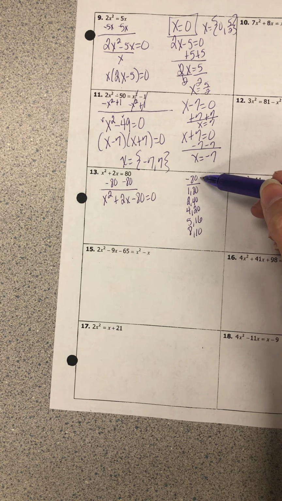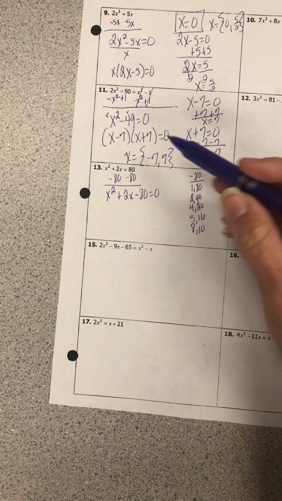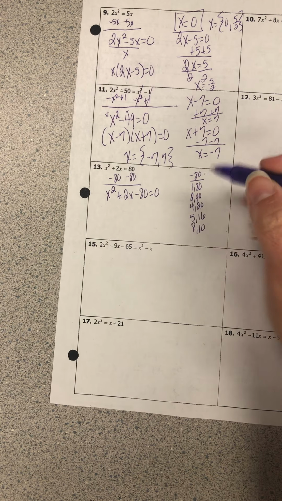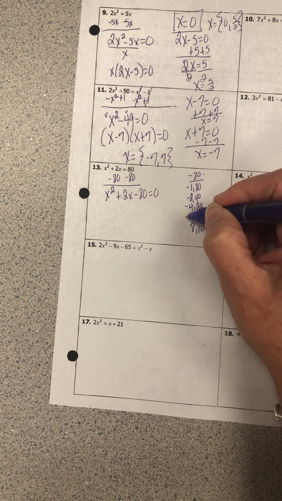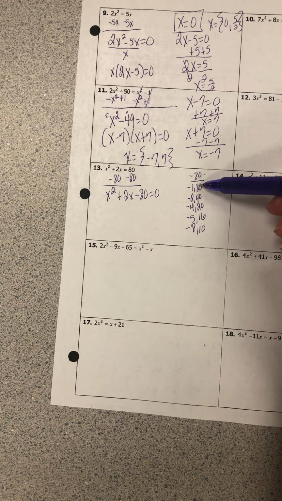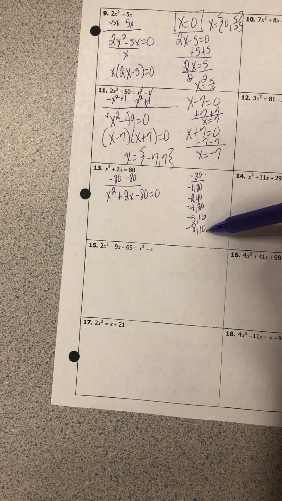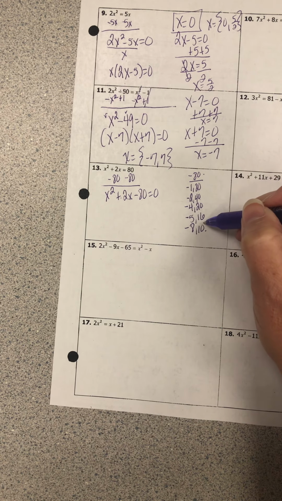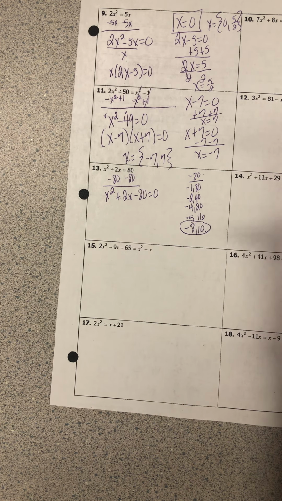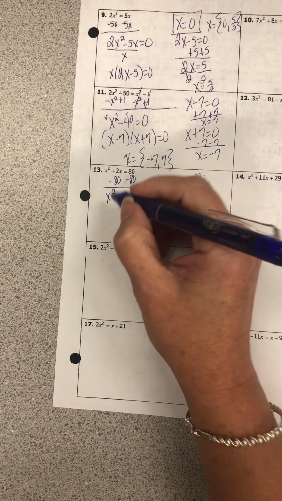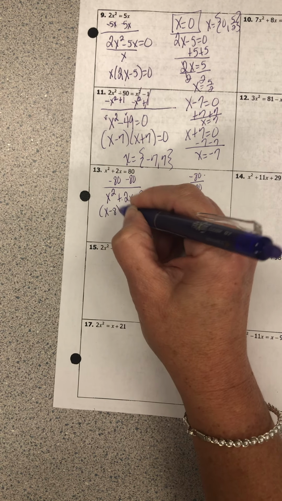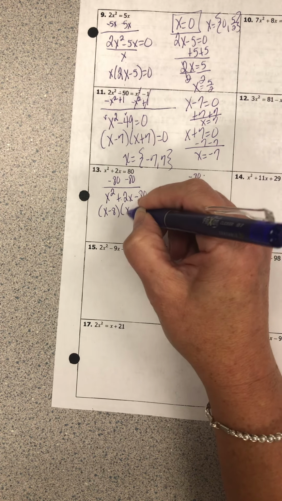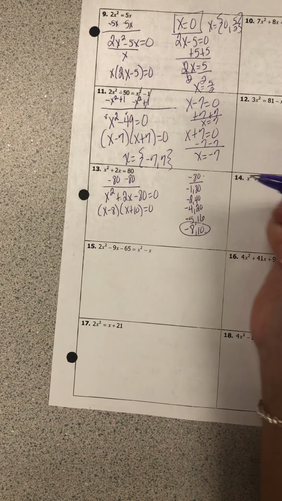Now to multiply and get a negative, we need opposite signs. The biggest one needs to be positive. So we're going to make all of our little factors negative. So all of these will multiply and give me -80. We're looking for the one that will add to give me +2, which will be -8 and +10. So my factored form is x minus 8, x plus 10 equals 0.